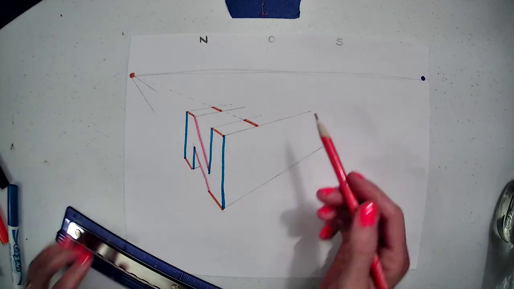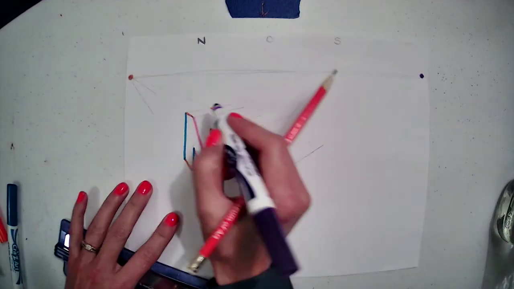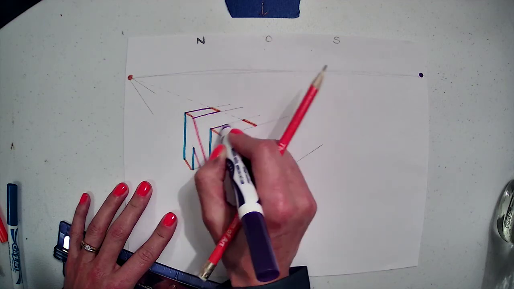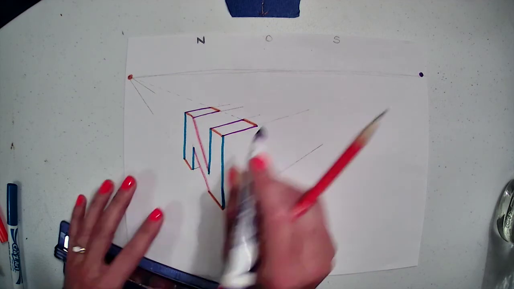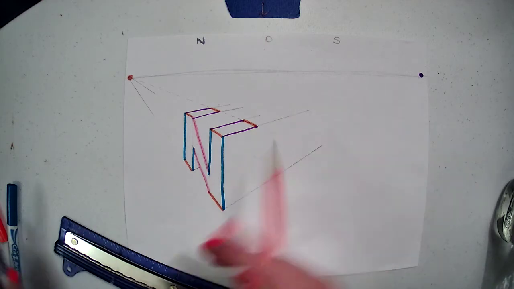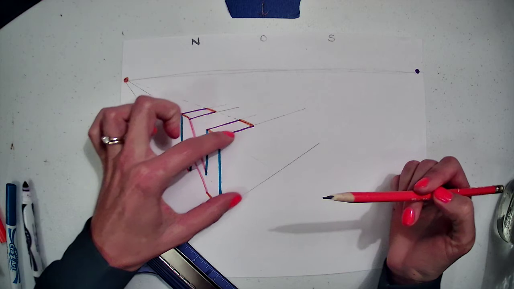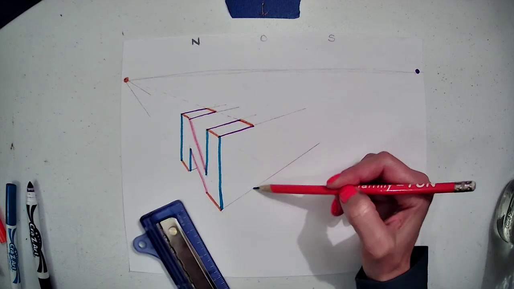All right. So next thing we're gonna tackle is the easy part. It's the vertical going straight down right here. It's mimicking the front of the form that exists there between those two converging lines. So it's gonna go straight down.